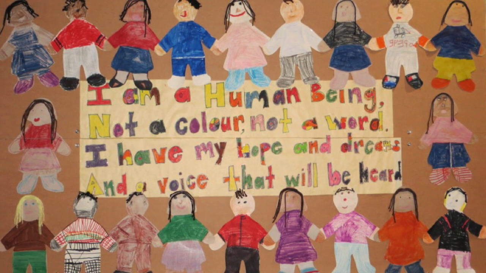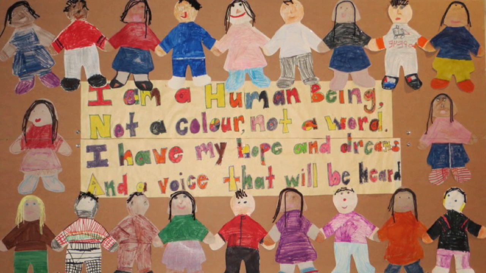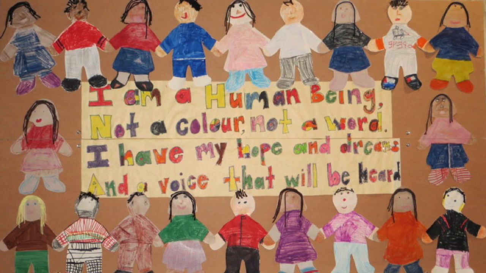Dedicating different weeks to different ethnicities and races can educate your students and make the classroom culture welcome for all.